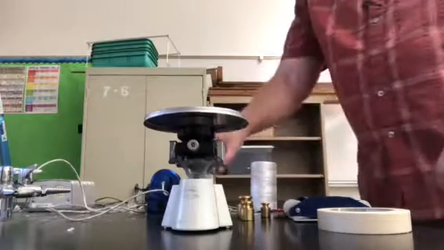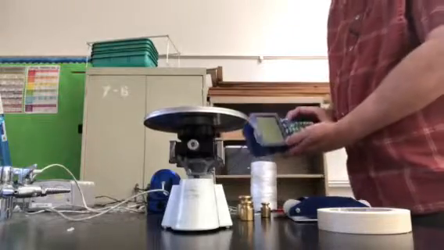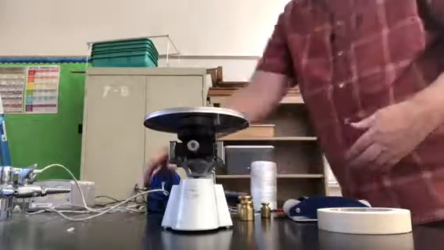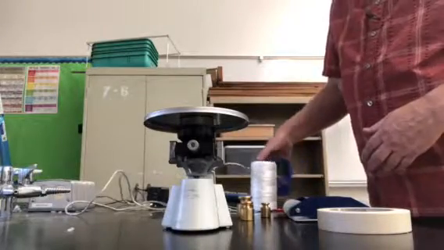You will also need a balance and our GLX Explorer sensors equipped with a sonic ranger that measures the distance.